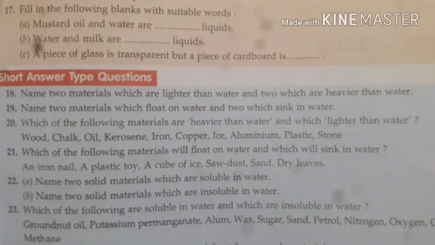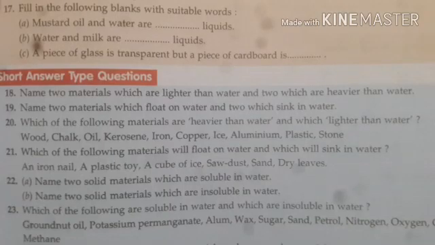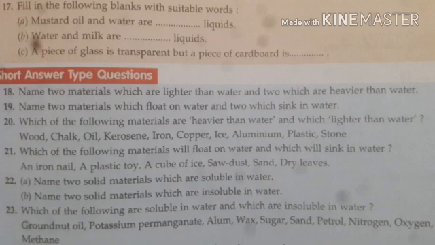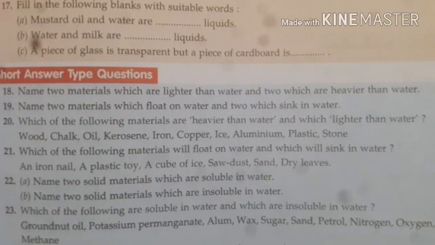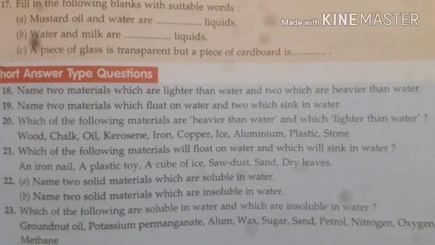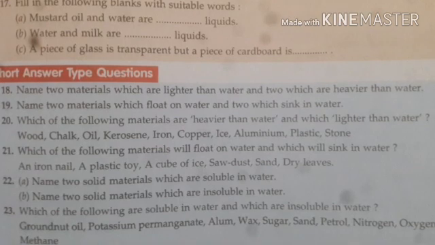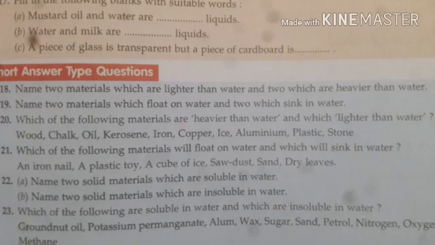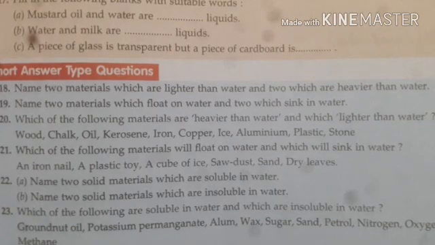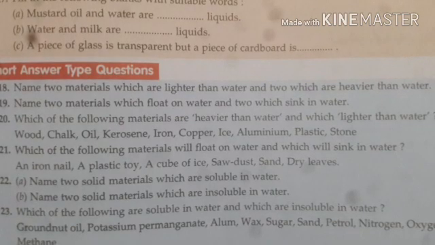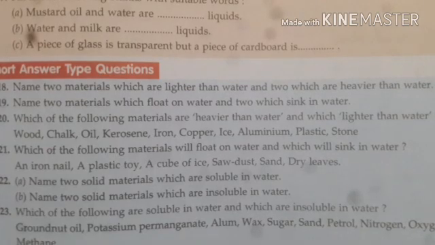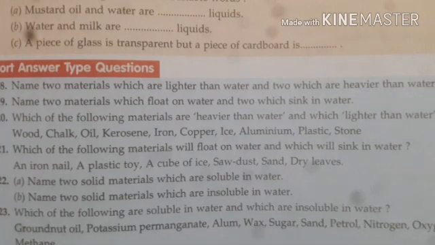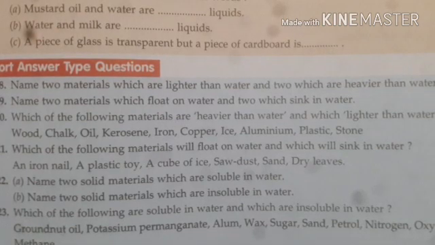For example, the quill of the bird and as well as the wood, it is lighter than the water, and metals like coins and iron nails, they are heavier than the water. 19th question, name two materials which float on the water. Plastic, wood and quills, cotton, etc. And two which sink in water. Iron nail, coin and seeds, they sink in water.